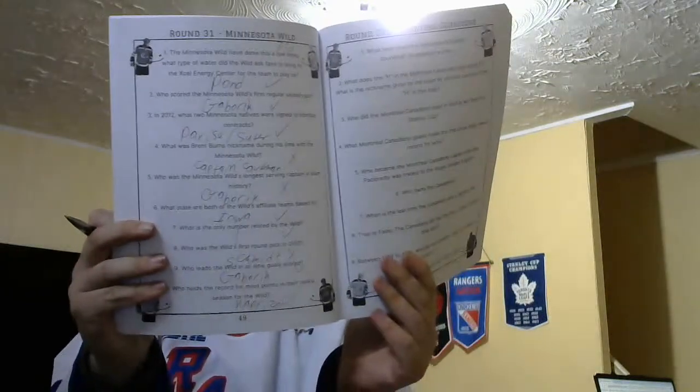It says bonus to honor their fans. Yep. Matt Dumba was the first round pick in 2012. All-time goal scoring was Gaborik, and Kaprizov was the rookie. So I only missed 3. So another 7. So I got 1, 2, 3, 4, 5, 6, 7. So 7 out of 10. Prove to you guys what I got.